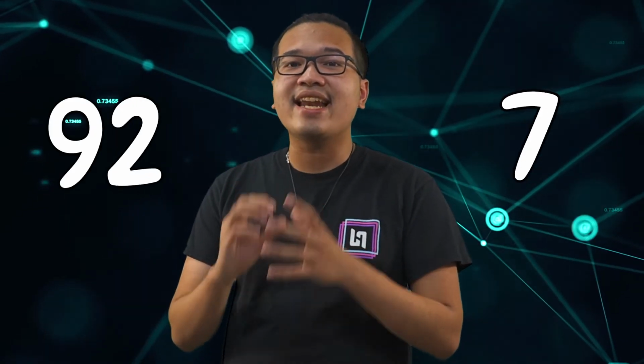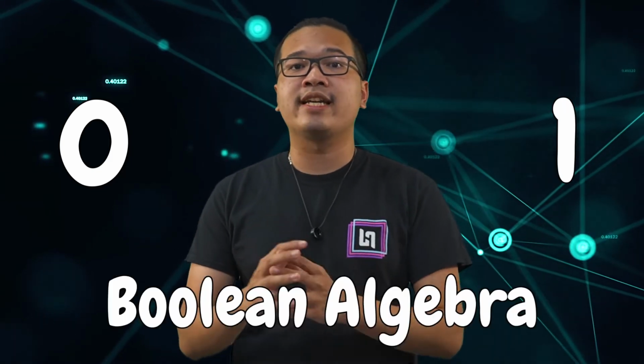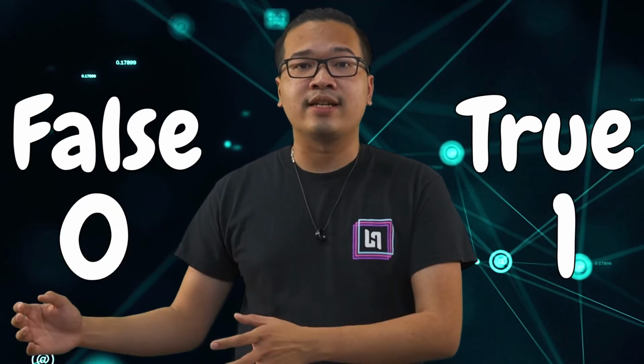In regular algebra, you are performing calculations using variables such as x and y, and these variables can take up any numerical value. But what if the only values that they can take up are 1 and 0? Well, that forms the basis of Boolean algebra, where the only states that a variable can be are true or false. They're usually represented by 1 and 0 respectively.